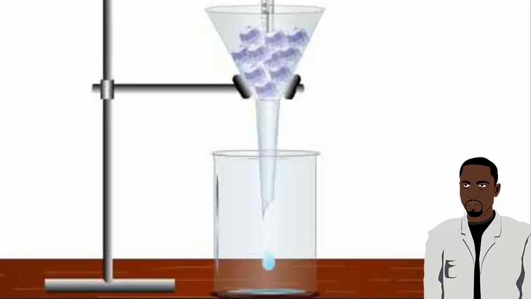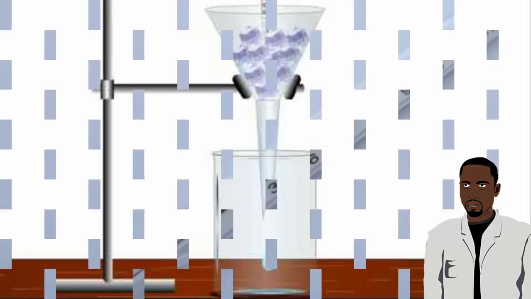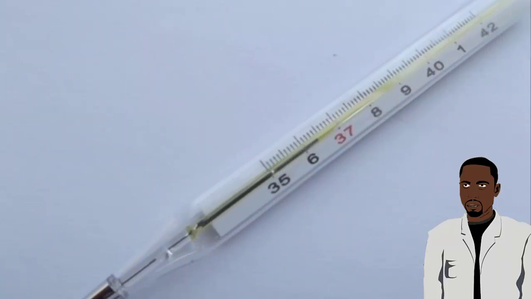As you can see, 100 degrees Celsius and 0 degrees Celsius, with 100 degrees Celsius being the upper fixed point and 0 degrees Celsius being the lower fixed point. 373 Kelvin is the upper fixed point, while 273 Kelvin is the lower fixed point. 212 degrees Fahrenheit is the upper fixed point and 32 degrees Fahrenheit is the lower fixed point.